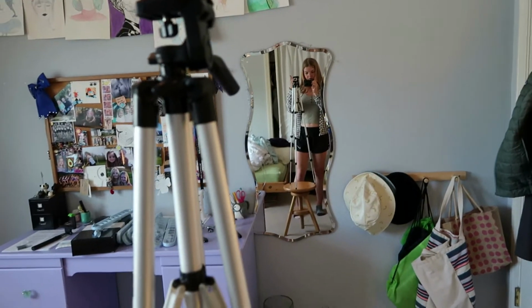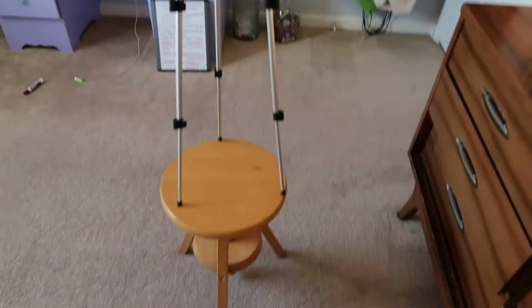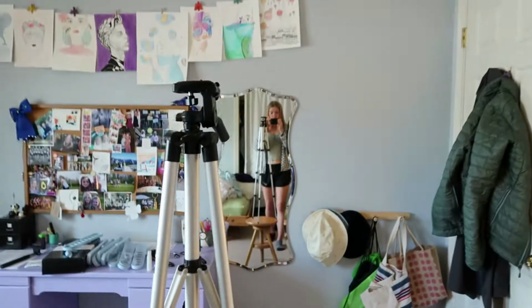Alright, so the first thing that I do is film, and to do that I use the Canon G7X Mark II camera, and sometimes I use a tripod. Right now I have a taller tripod stacked on top of a stool. So this is my tripod stacked on my stool. Really smart, I know. And sometimes I just stack up some books. Whatever works for you is great.